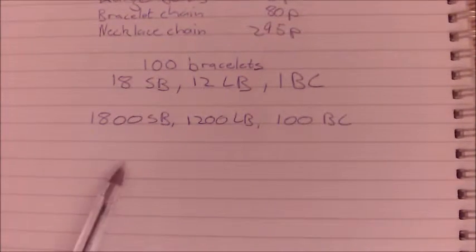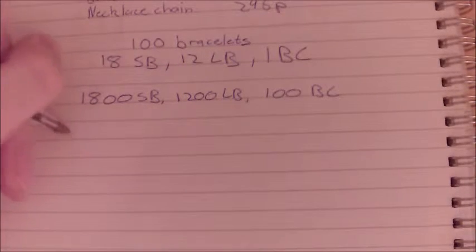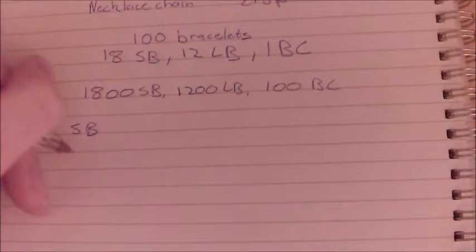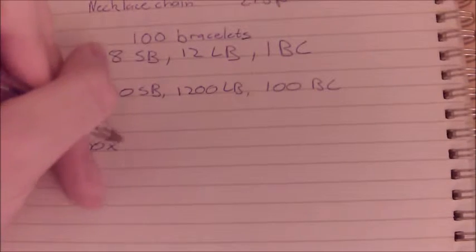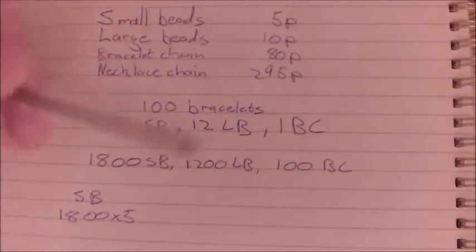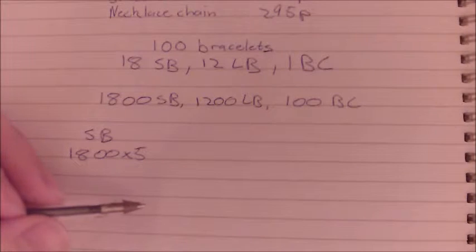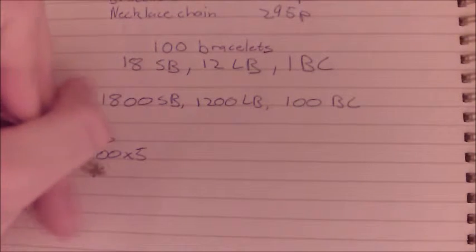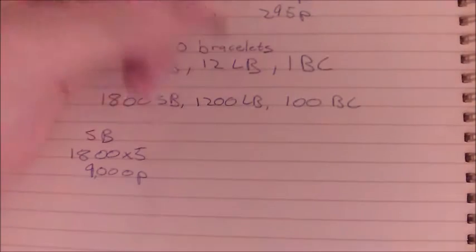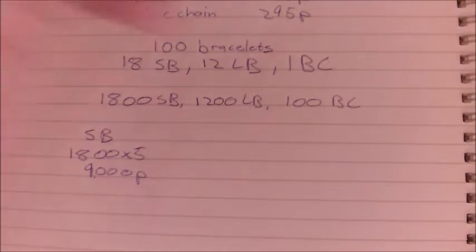So we're then going to work out the cost for each of these. For small beads it's going to be 1800 times 5, because it's 5 pence per one, and I've converted everything to pence, and then we're going to convert back at the end. So it's 1800 times 5, which is 9,000 pence on small beads alone, which is £90 on small beads.